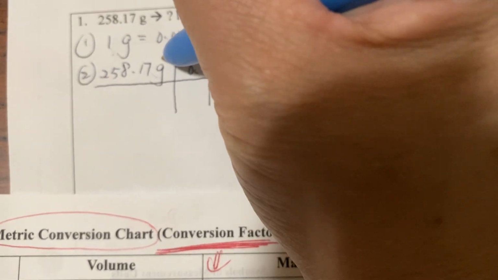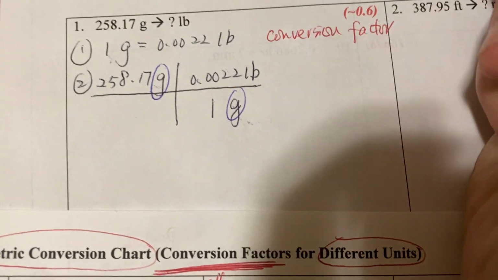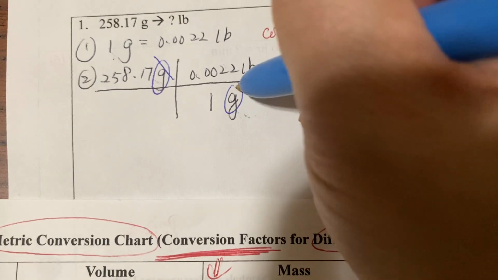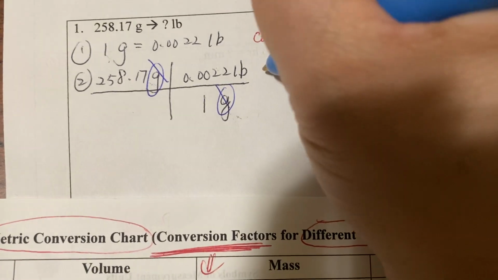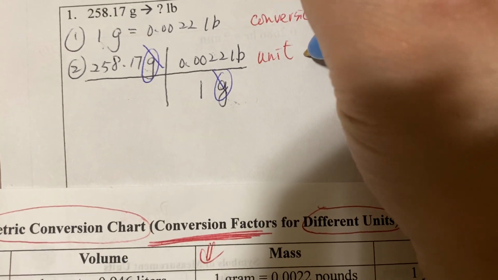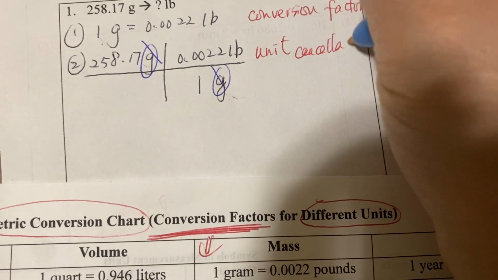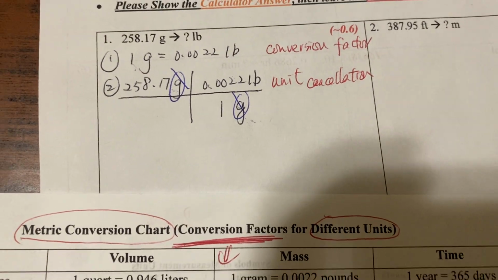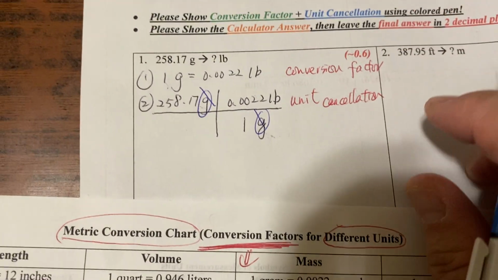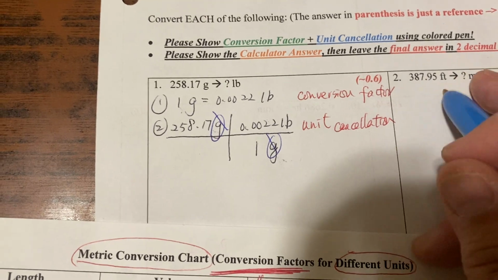So gram, right? I'm going to circle them, and then I'm going to cross them out. I'm going to cancel them. This step is the so-called unit cancellation. I can only cancel them because they are the same. If they are not the same unit, I cannot cancel, and it turns out that you did something wrong.